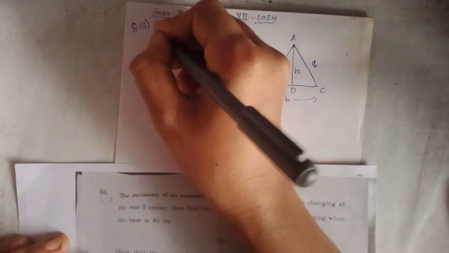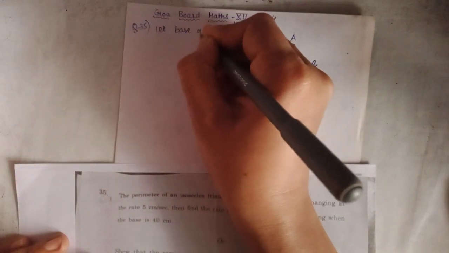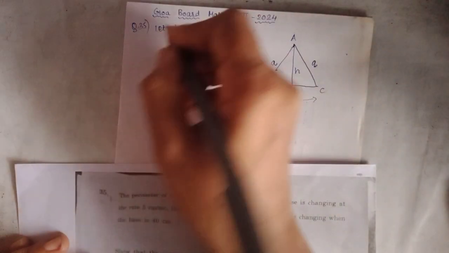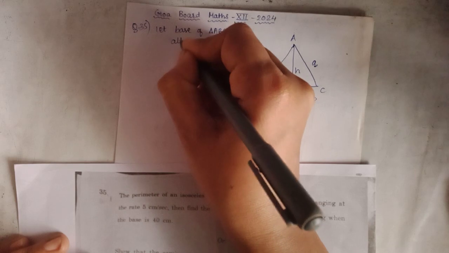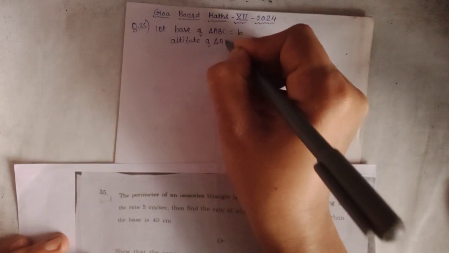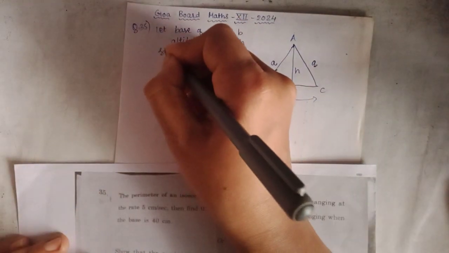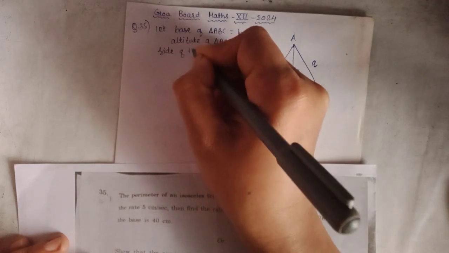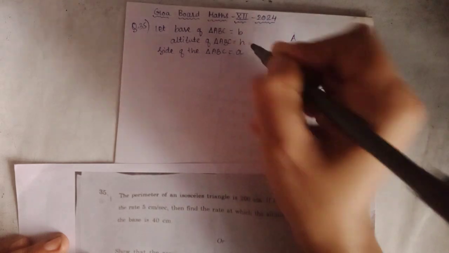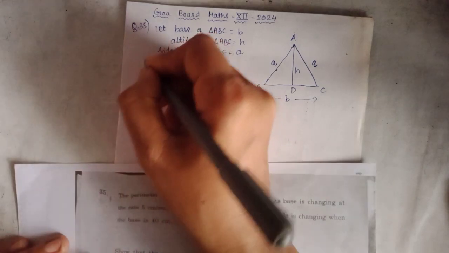So I'll write: let the base of the triangle ABC be B, then its altitude H, and the side of the triangle be A. Its perimeter is given to be 200 centimeter.